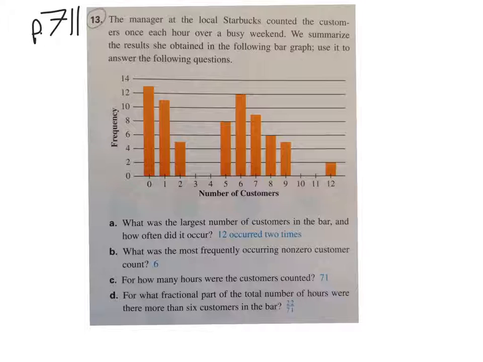Number 13 here, it says, the manager at the local Starbucks counted the customers once each hour over a busy weekend. Summarize the results she obtained in the following bar graph. Okay, so she counted the customers once each hour over a busy weekend. So once each hour, she went out to the floor and she counted how many people were in there, and then she recorded it. So that's what our graph is representing here.